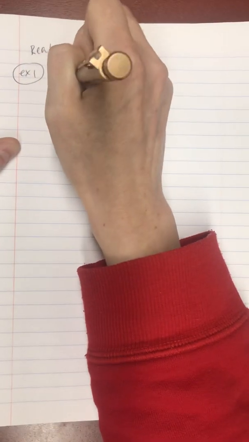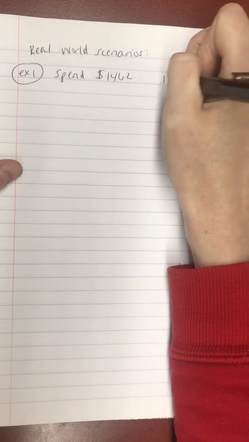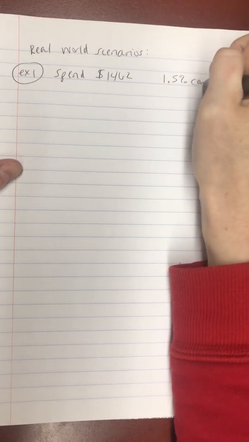And let's say over the course of one particular month, you spend $1,462. Okay, so I'll just write out some of these details. Let's say you spend $1,462, but you get 1.5% cash back on your credit card.